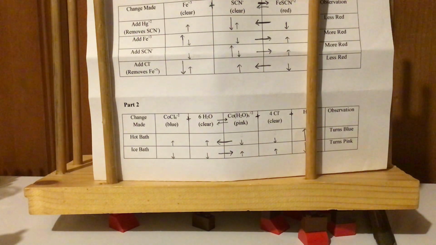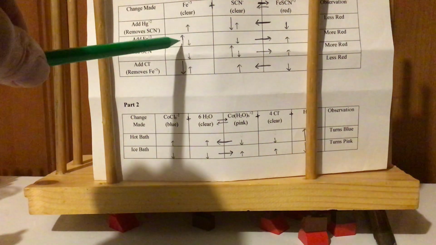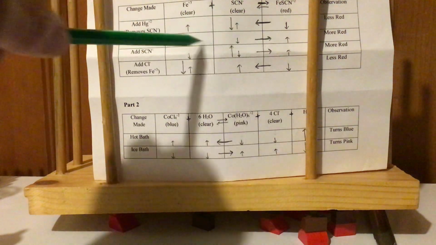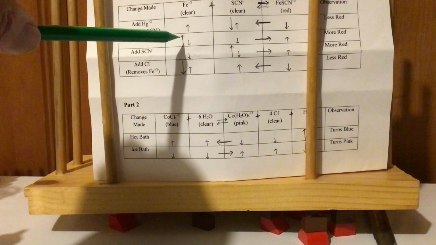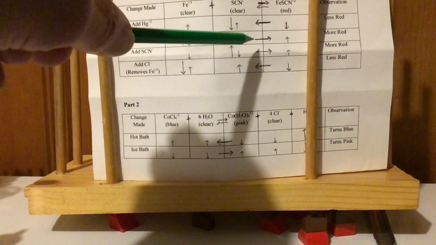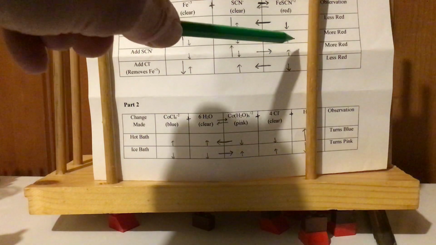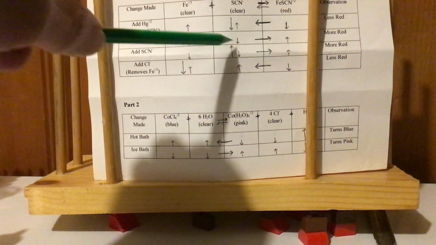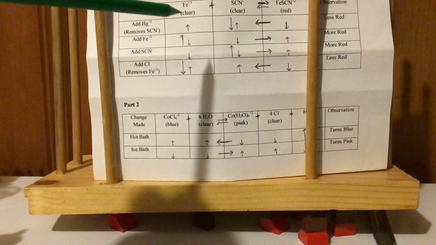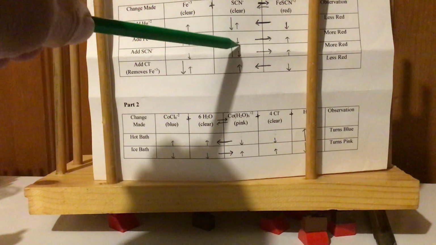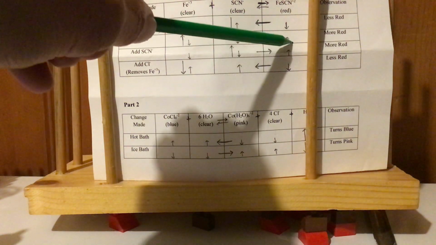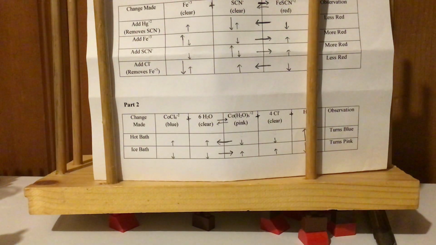In other words, if I add something to the left-hand side of the equation, remember this is a cutting line, it's going to shift away to try to get rid of it, or at least part of what I added. So shift away from what I add. I add something here, the equilibrium shifts this way. Where the arrow points to will get bigger, where the arrow comes from will get smaller. So the net effect is this went up and went down, this only went down, and this one only went up. So the SCN minus decreased, the FeSCN plus 2 increased right there.